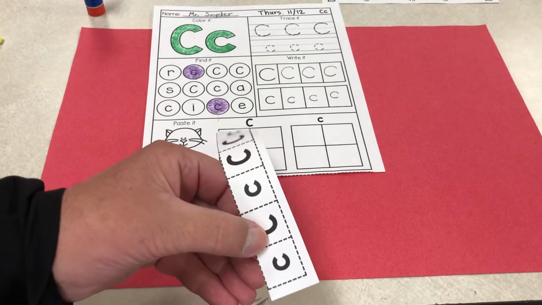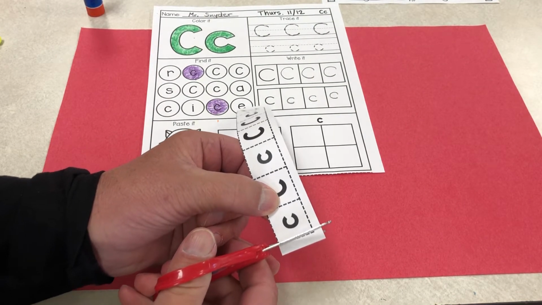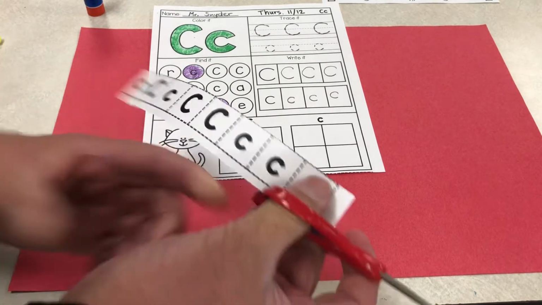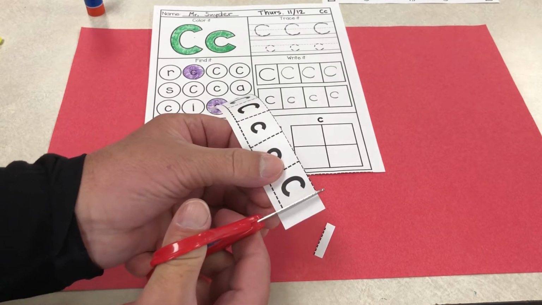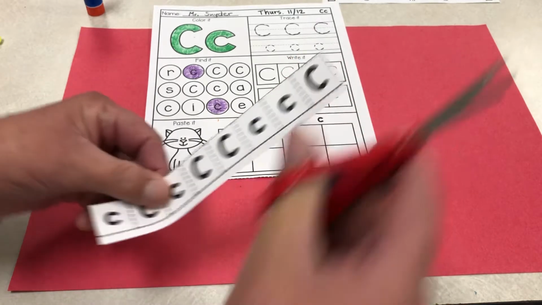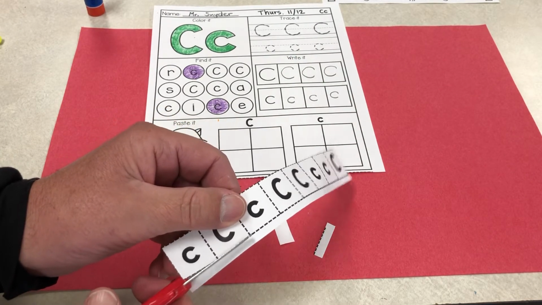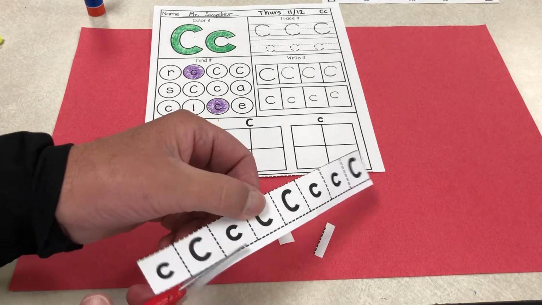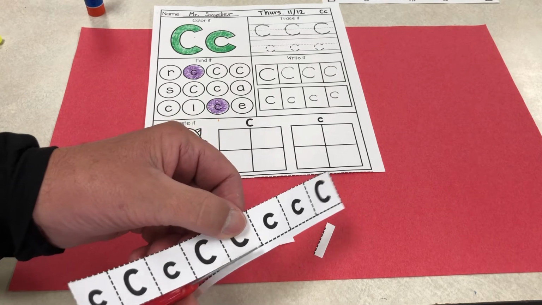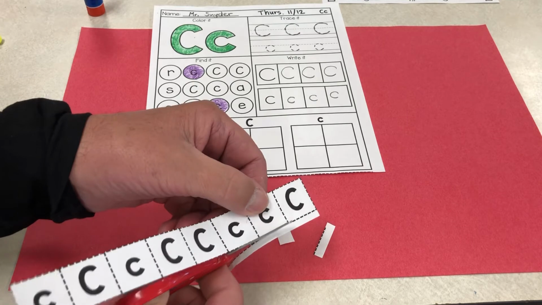Now there's some extra paper we don't need, so I'm gonna carefully cut that off. Then I could cut across the bottom of the letter C's. Now, I'm just getting ready to cut those C's out. My first job was to get this part ready.